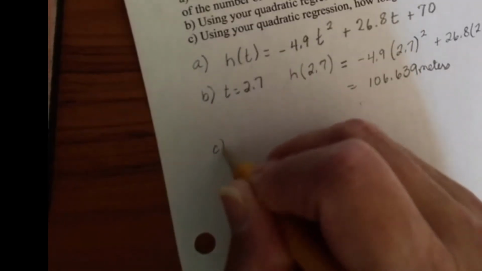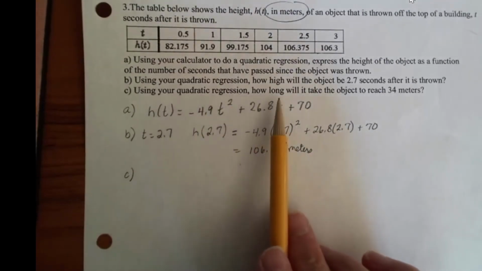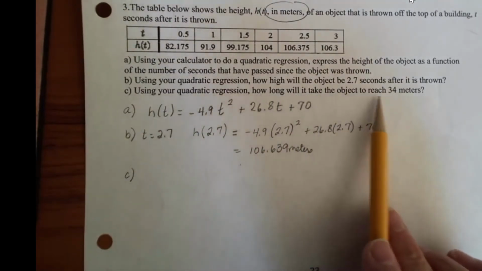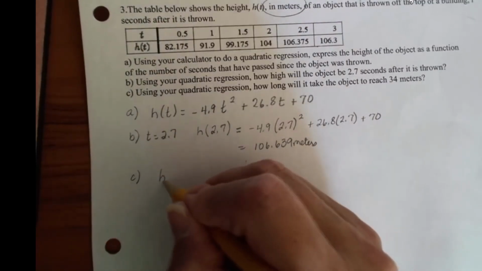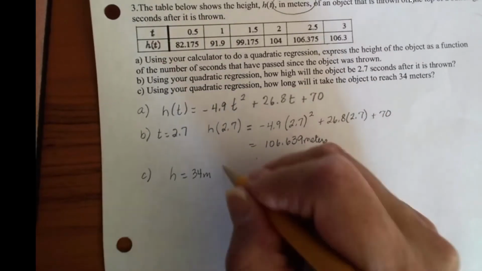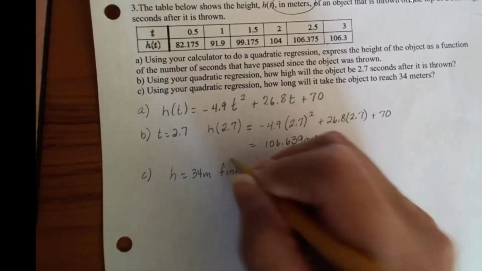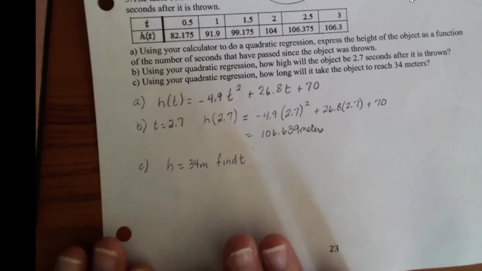This is the one students sometimes have trouble with. This says, use your quadratic regression. How long will it take the object to reach 34 meters? So this time we know the h. We know h is 34 meters. Find t. All right, so I'm going to show you two ways with this. I'm going to show you with the calculator using our table, and one with the algebra.